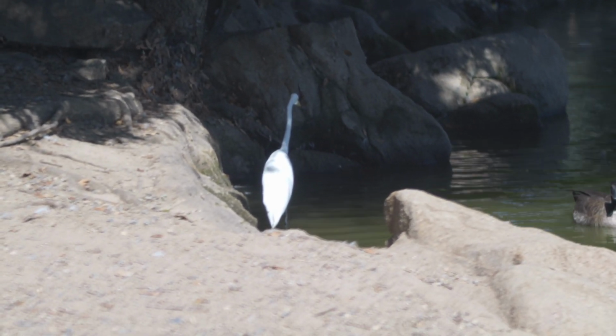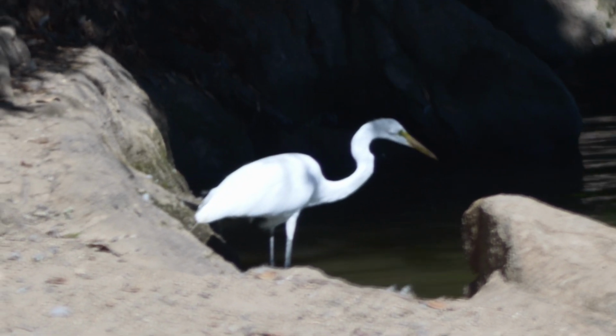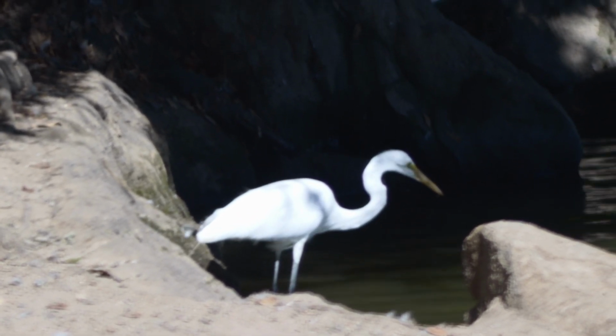As you can see, there's an egret over there, and so I've removed the camera from the tripod, and I'm handheld right now.